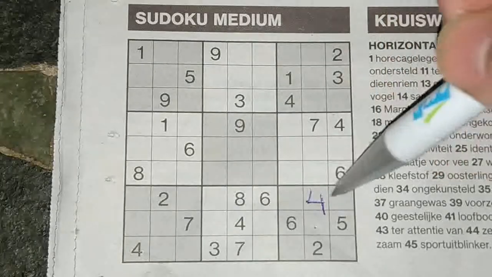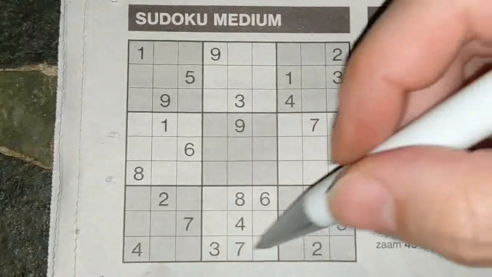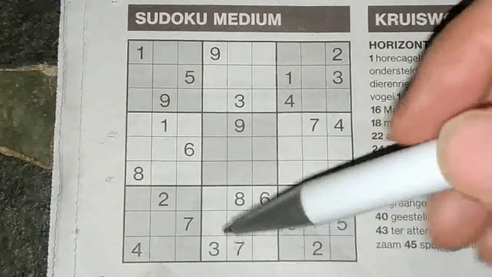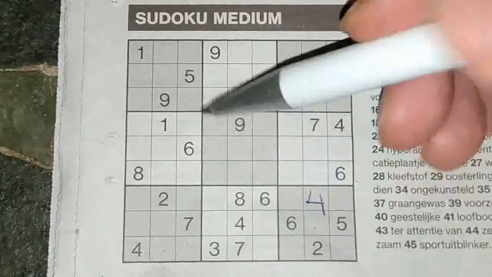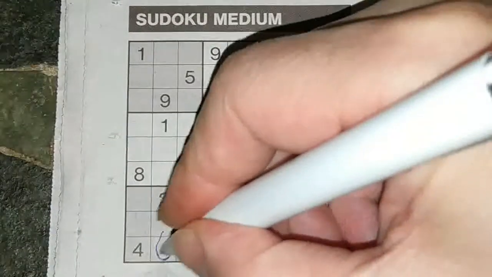A 6 in this row, a 6 in the row below. So in the last row, the only two places for 6 is here or there. But I see here 6, so no 6 there. 6 should be here.